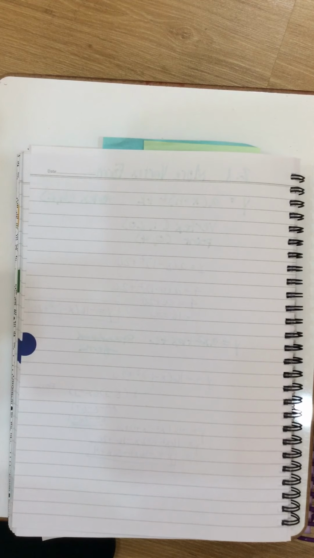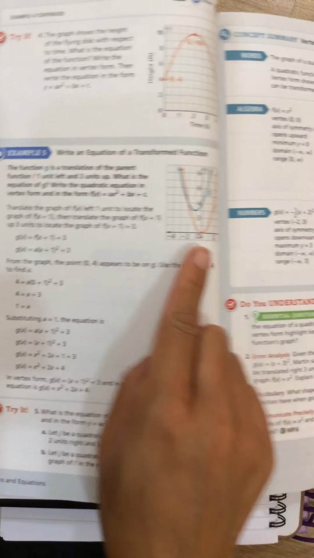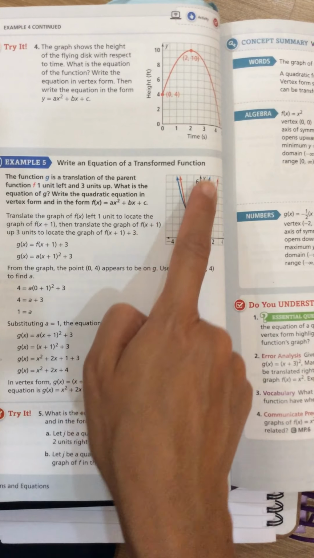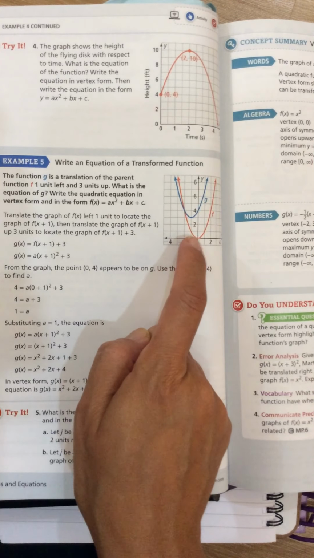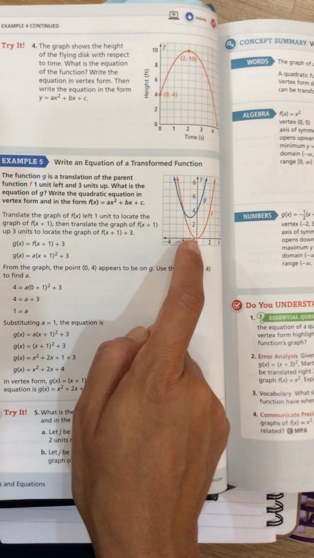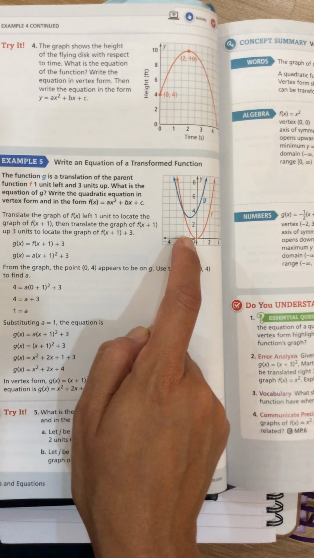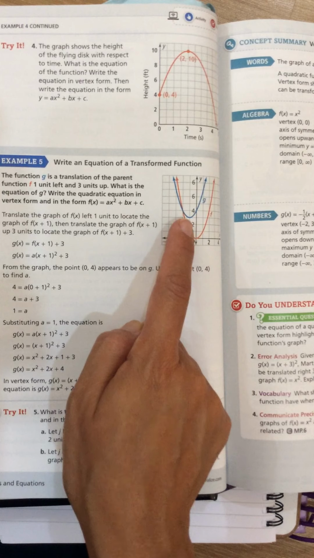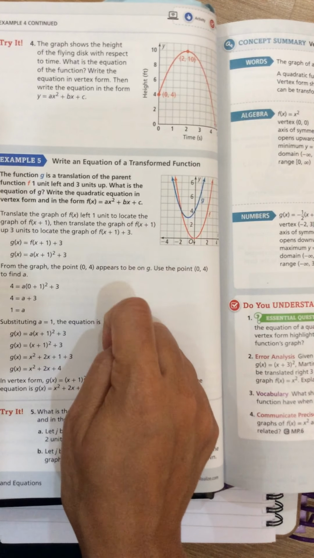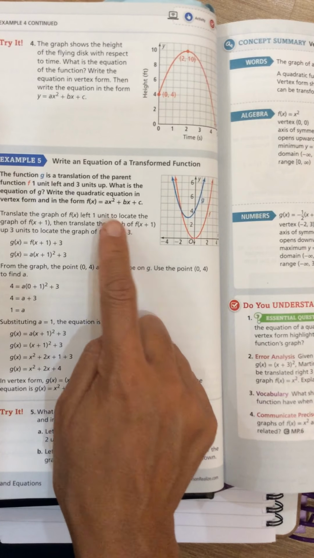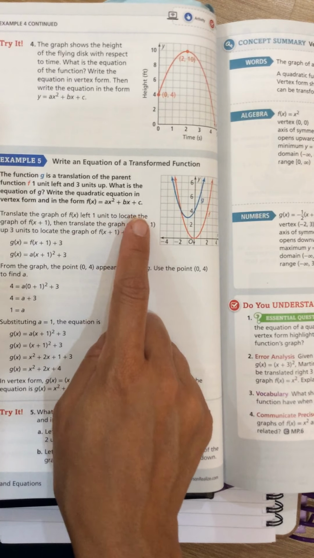I might show you the example from the book again so I don't have to write all this. Okay, so here, let's look at this. We're doing example 5. It says the function g, so this blue function, is a translation of the parent function, the original function f, this red one. It is 1 unit left and 3 units up. Yeah, that makes sense. What is the equation of g? Write the quadratic equation in vertex form and in standard form, right?